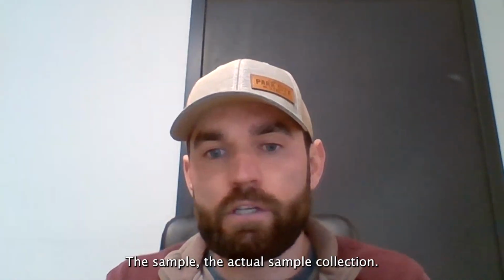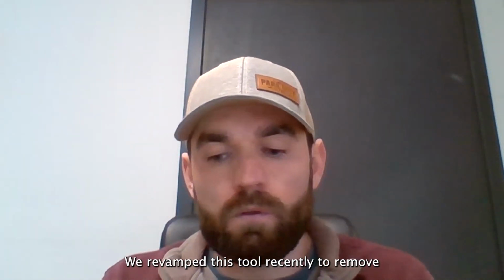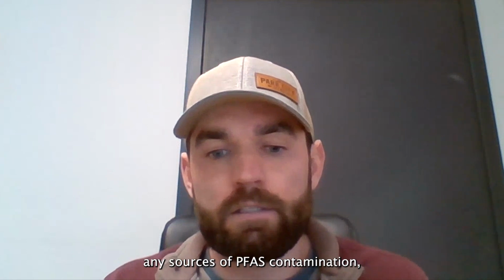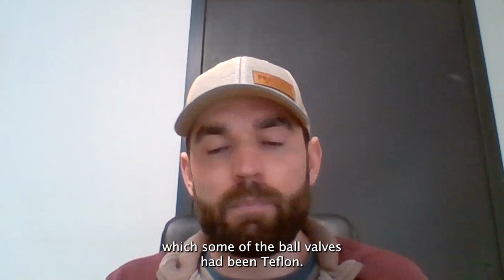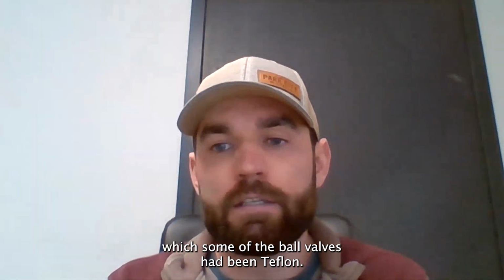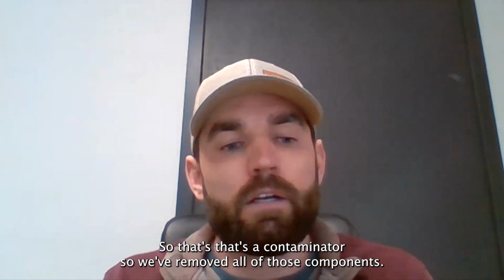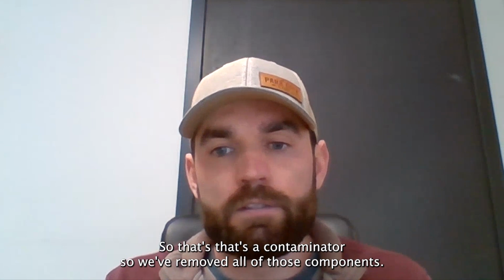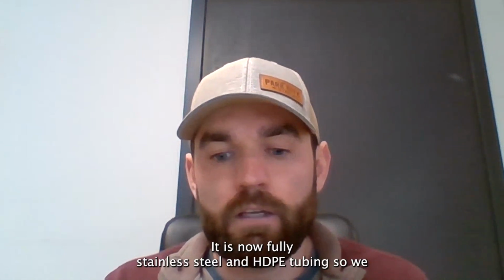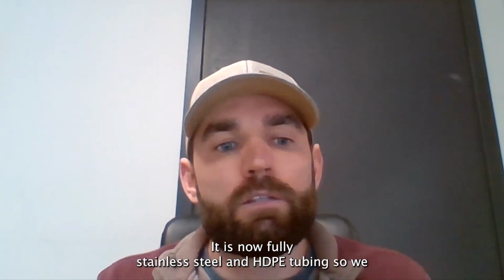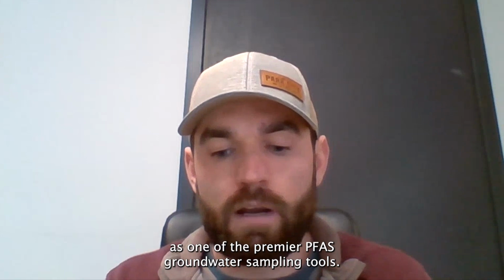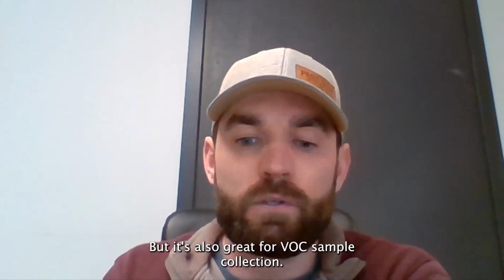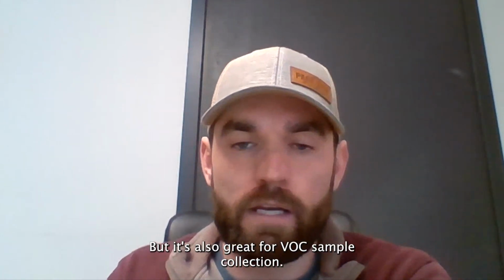The actual sample collection, we revamped this tool recently to remove any sources of PFAS contamination, which some of the ball valves had been Teflon, so that's a contaminator. So we removed all of those components. It is now fully stainless steel and HDPE tubing. So we recommend and market this tool as one of the premier PFAS groundwater sampling tools. But it's also great for VOC sample collection.